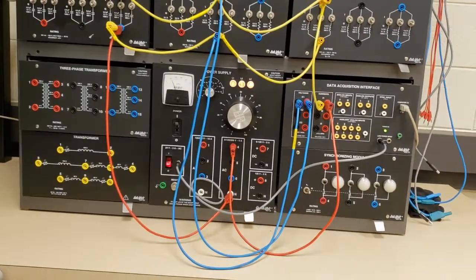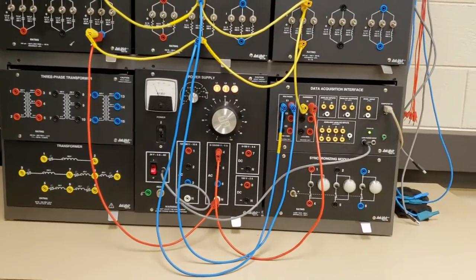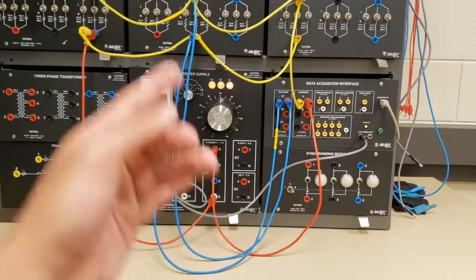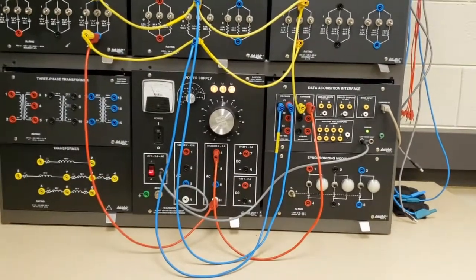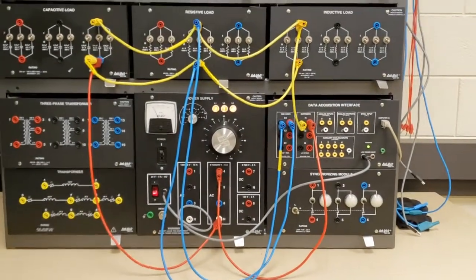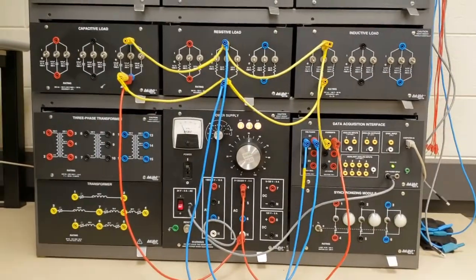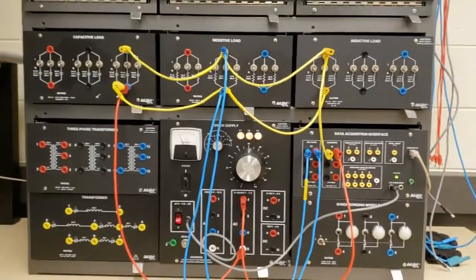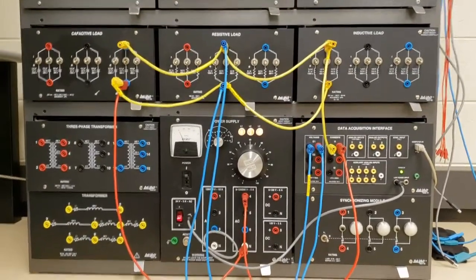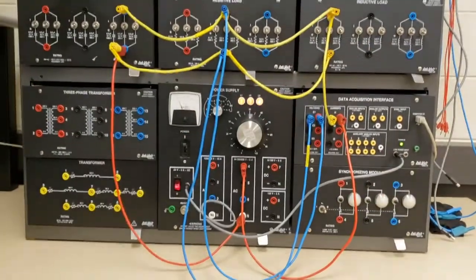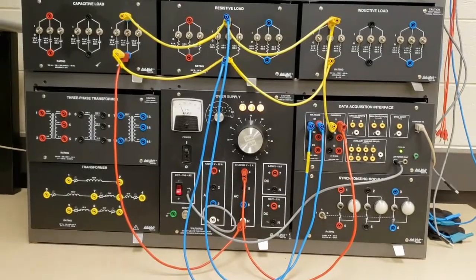I set that with the variable power supply, and then I'm setting up my data acquisition interface so that I can measure the voltage across the load and the current being supplied by the power supply. Okay, and that's pretty much it. Right now, the switches for the loads are open, so the loads are not connected. So right now we just have kind of an open circuit.